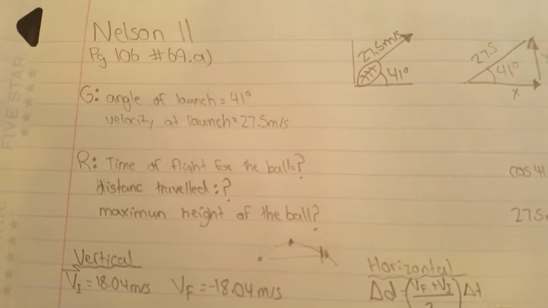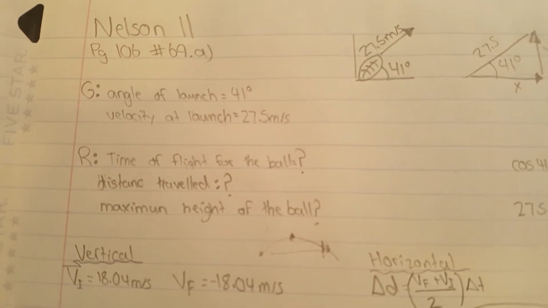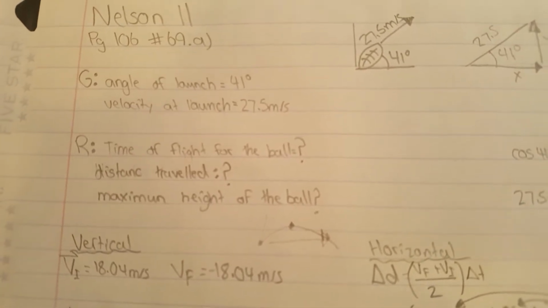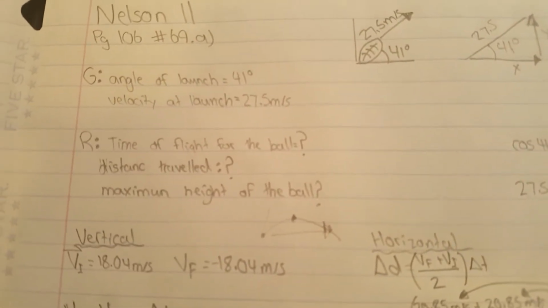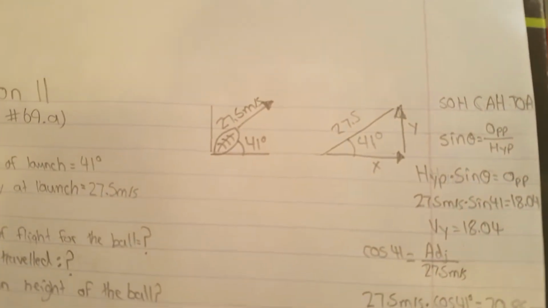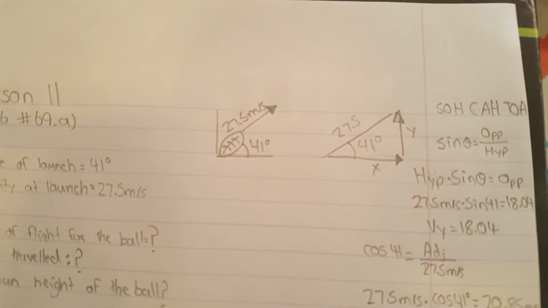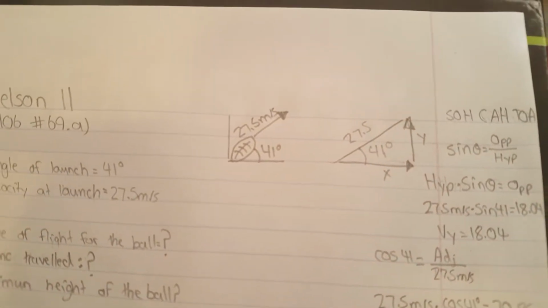So we need to figure out how long the ball is in the air, the distance the ball travels, and the maximum height that the ball reaches. I quickly redrew that over here. I drew the football. It's traveling at 27.5 meters per second squared, and it's at 41 degrees.